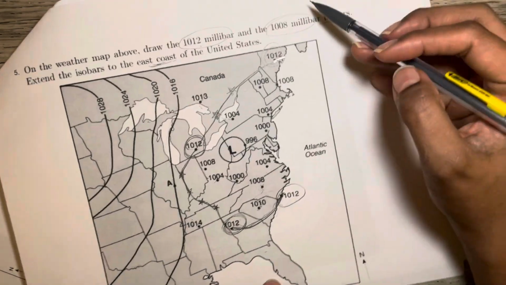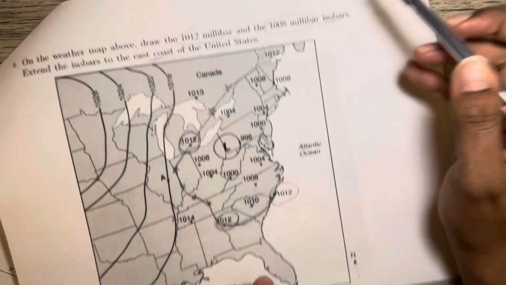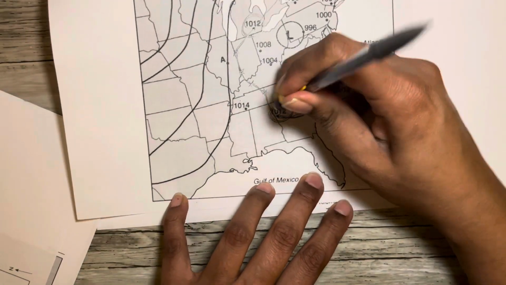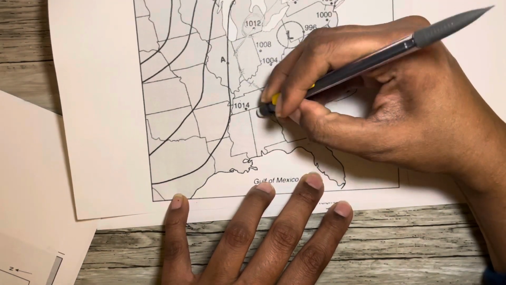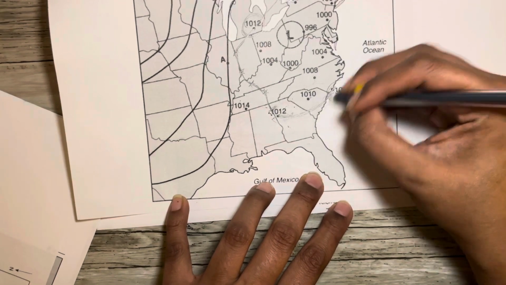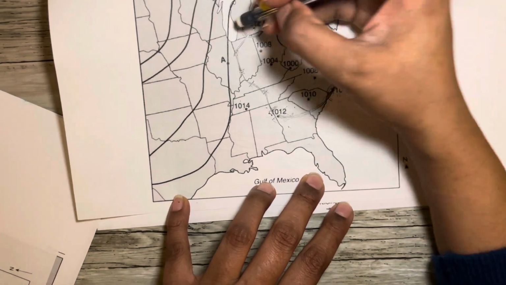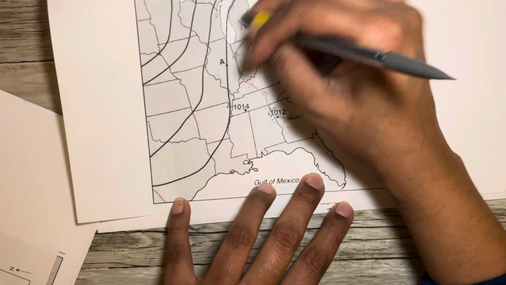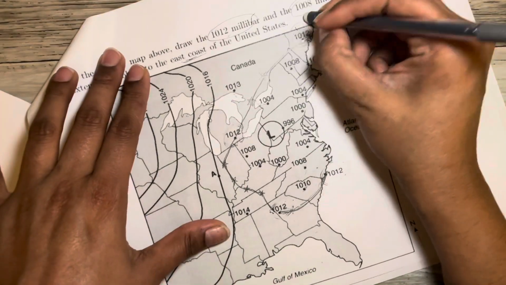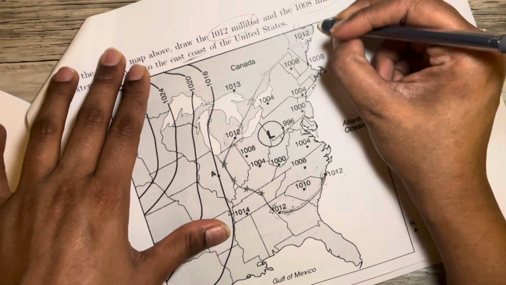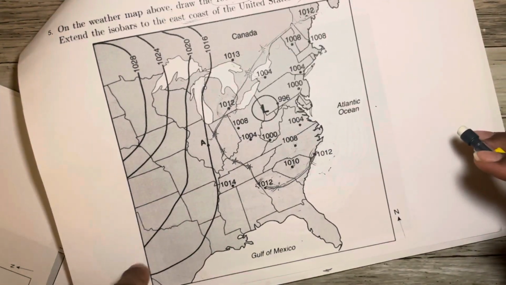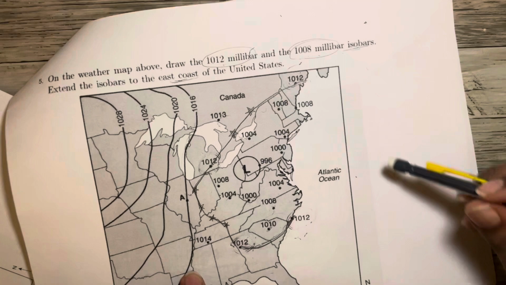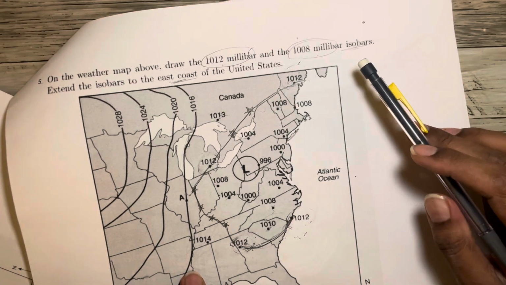So next we're going to draw the 1008 millibar isobar. So I'm going to erase the other circles that I drew so I don't confuse myself and just keep the line that I drew. So now that I erased the circles, I can start circling my 1008 millibar isobars, right?